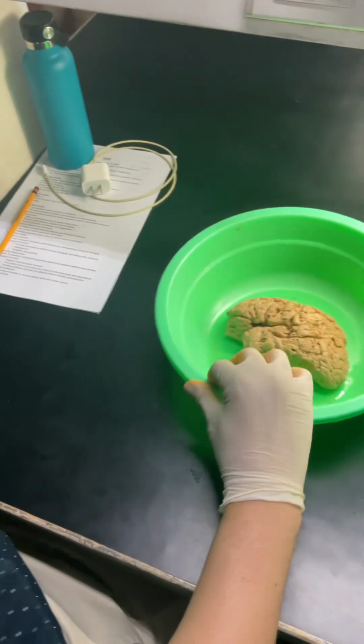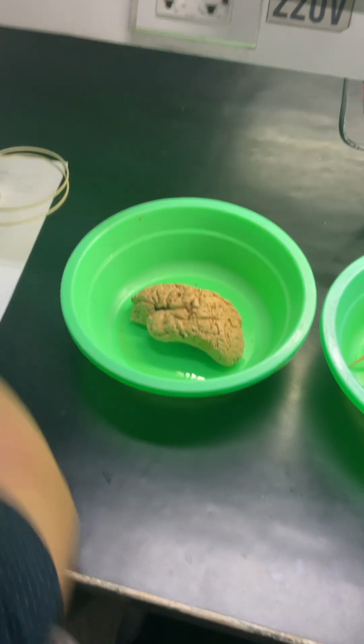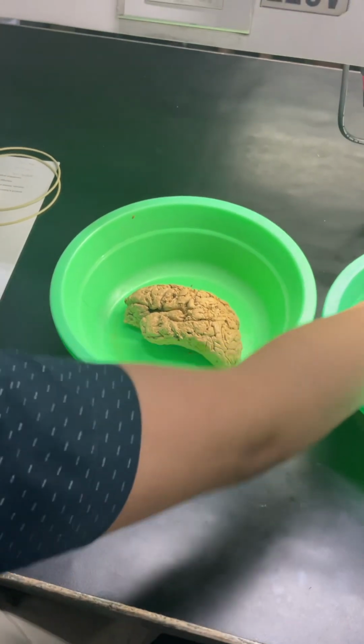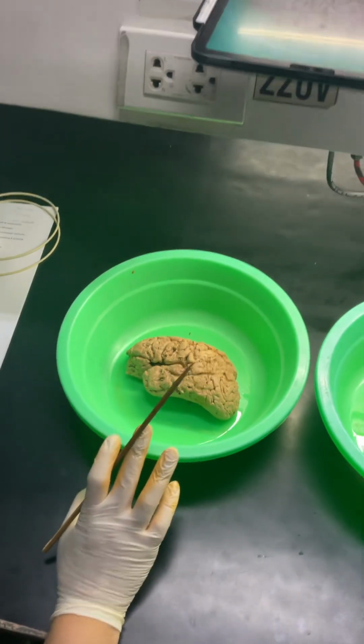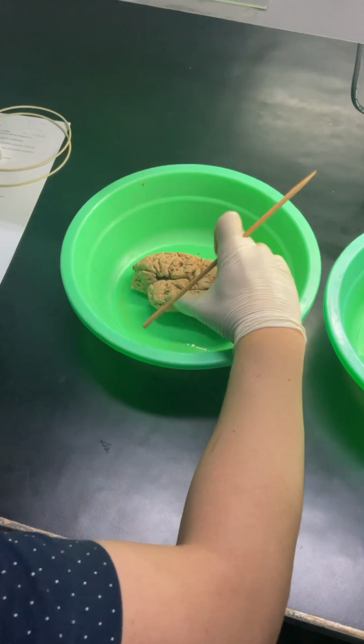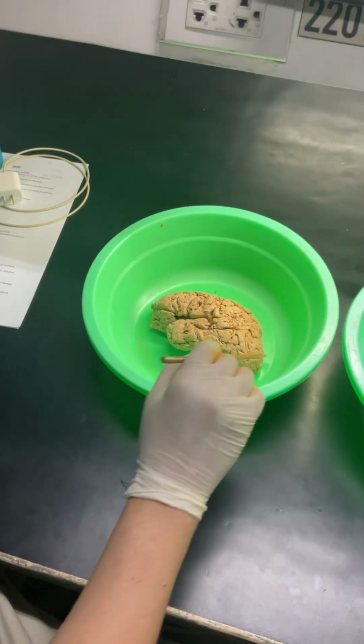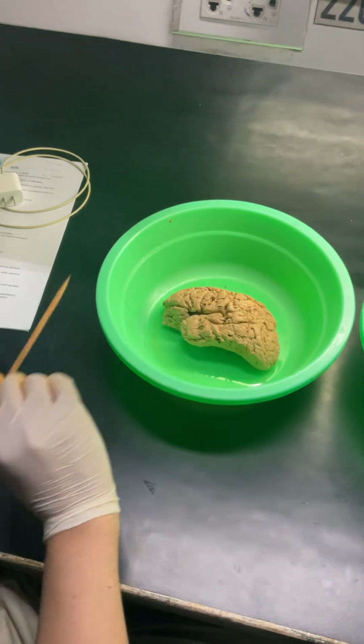If you can see the picture here, it's actually the same as the drawing, only in 3D view. Okay. So once again, this here is the cerebral cortex. This is just one hemisphere.